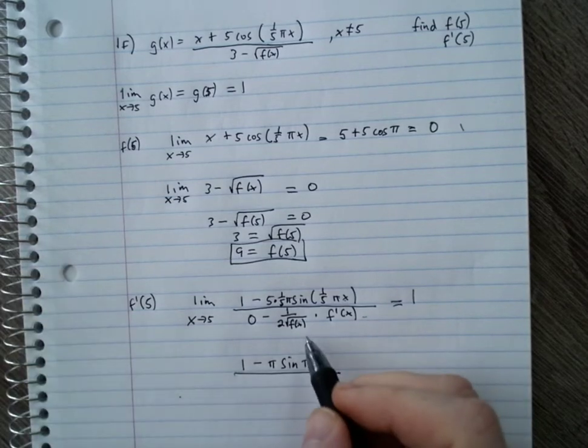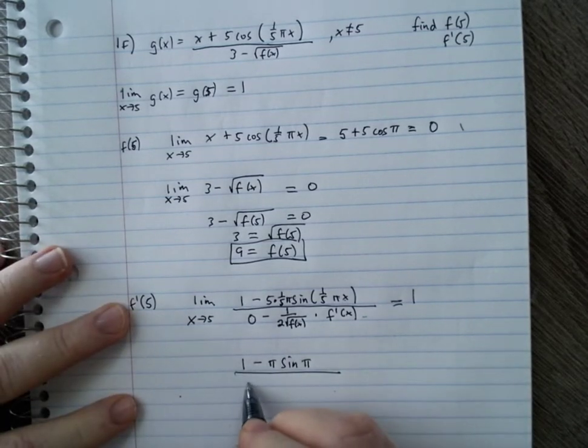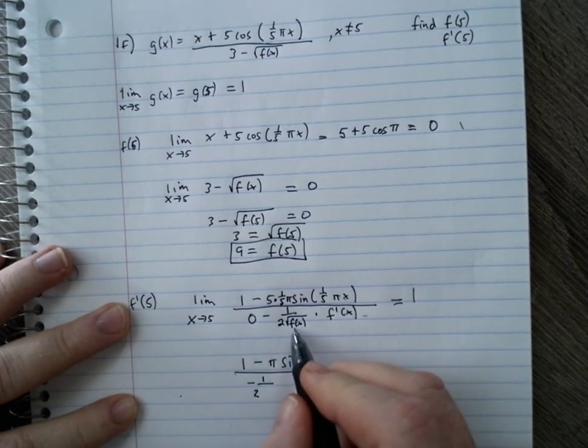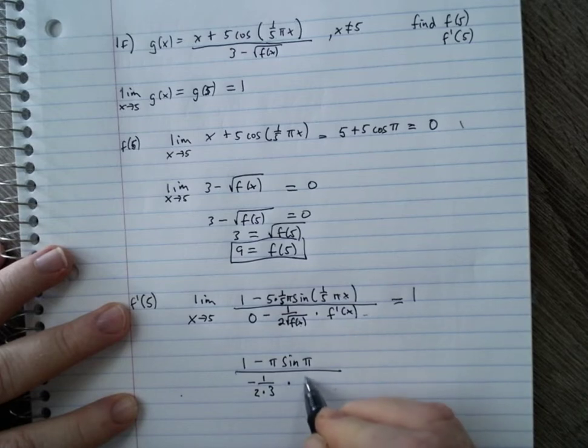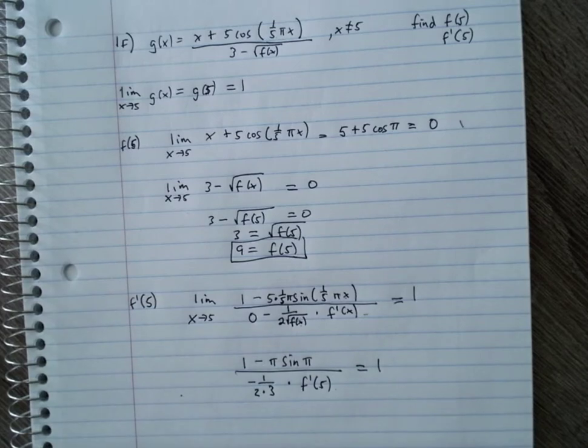Over, plugging a 5 into here is negative 1 over 2. We know f of 5 is 9, the square root of 9 is 3, and then times f prime of 5 equals 1.